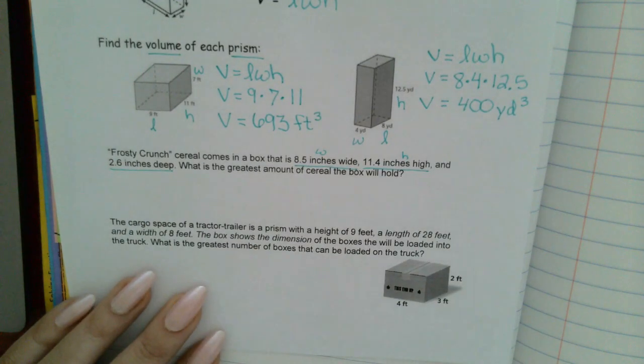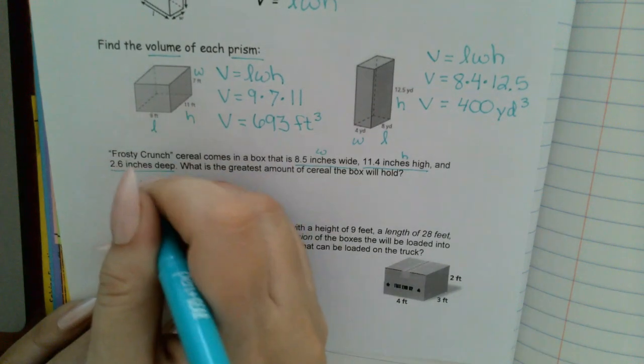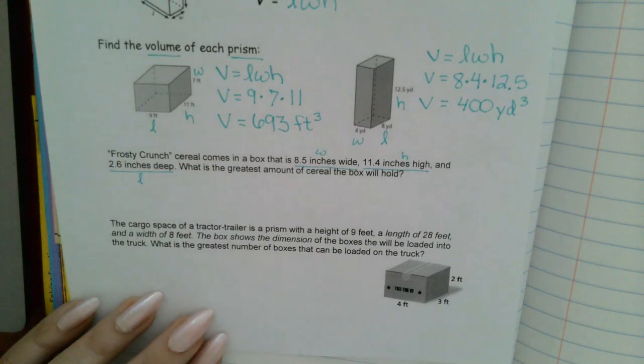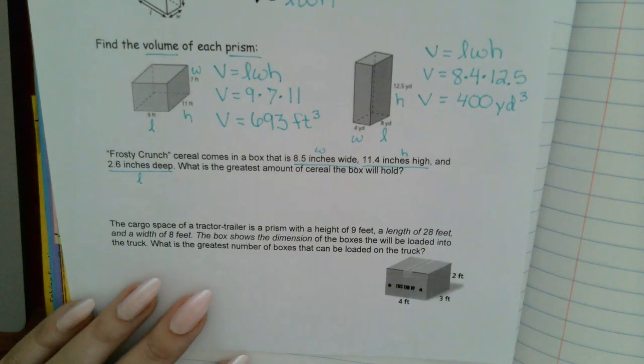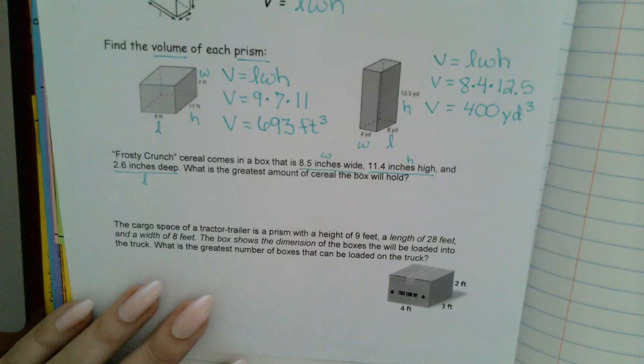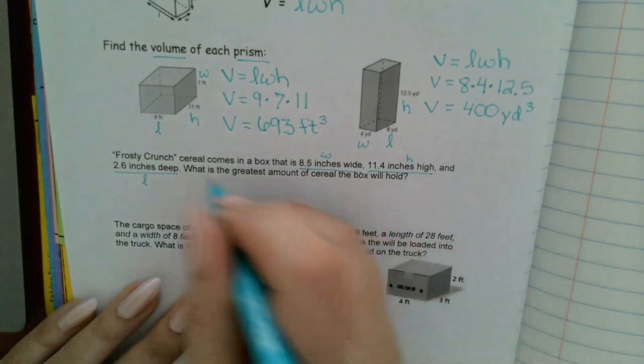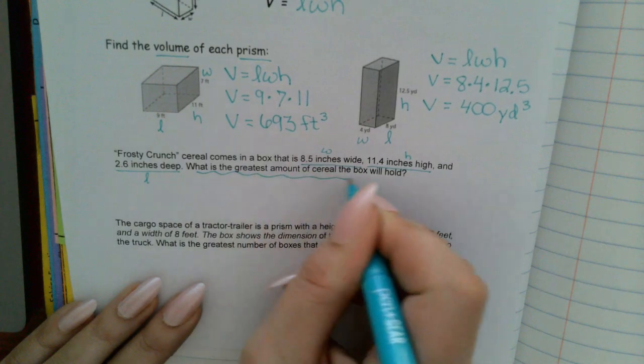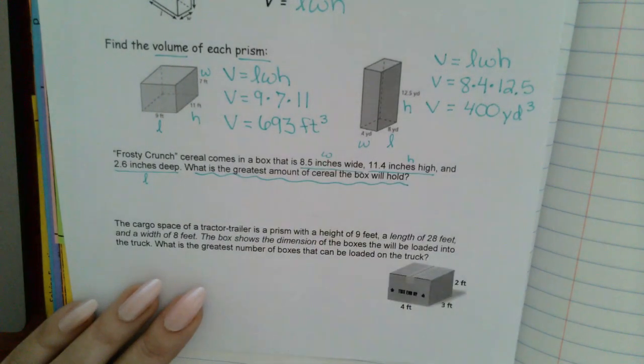What dimension are we missing? We have width, we have height, what are we missing? Length. So this is your length right here. They used a different word that kind of means the same thing. So that is going to be your length. Again, it doesn't matter which number you assign to what. Essentially, I'm multiplying those three numbers together. It asks, what is the greatest amount of cereal the box will hold?